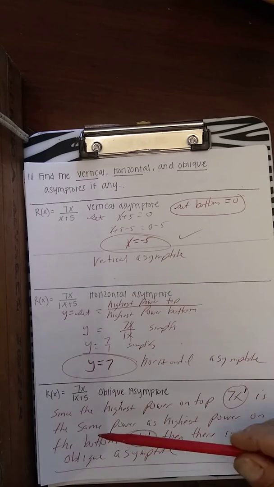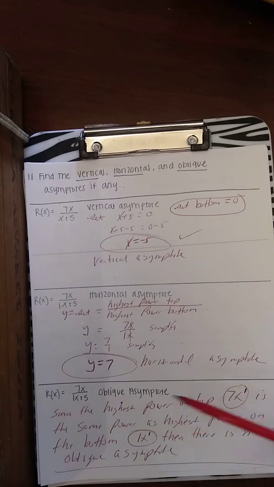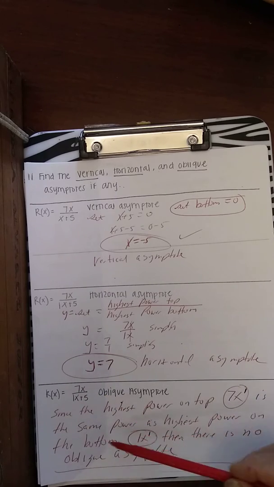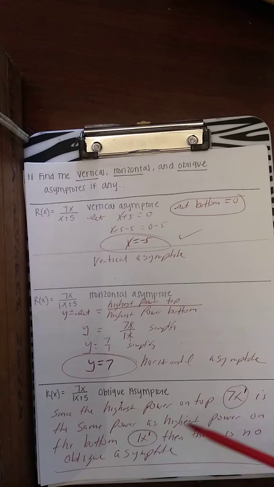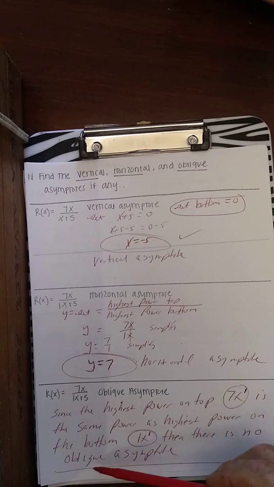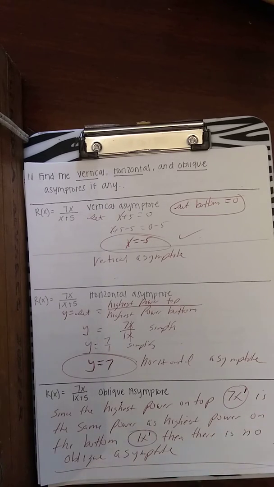Obliques, let's see the obliques. Since the highest power on top is 7x, and it's the same as the highest power on the bottom, 1x to the 1 power. Since the powers are matching, then there is no oblique asymptote for this.